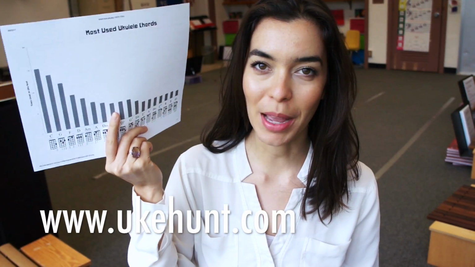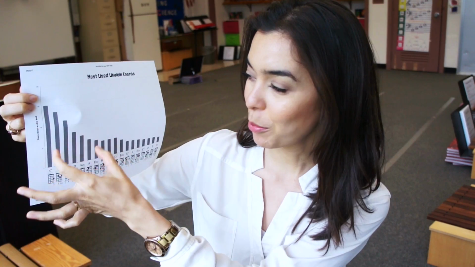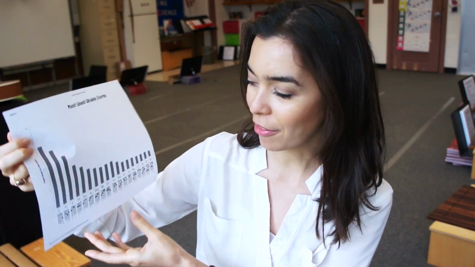I found a graph showing the most used chords. I got this graph from ukehunt.com. I will link them in the description box below. But you can see that the first 5 are significantly more used than the rest of them after that. But without further ado, let's get started.